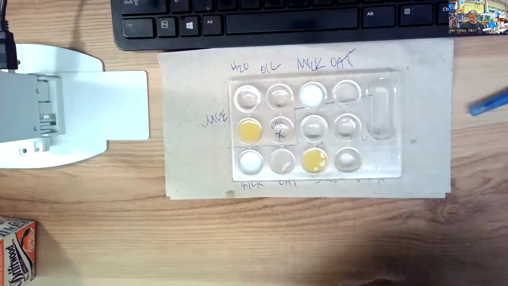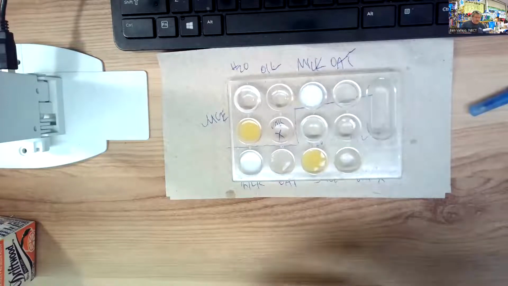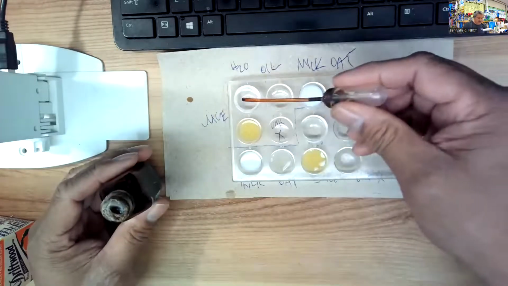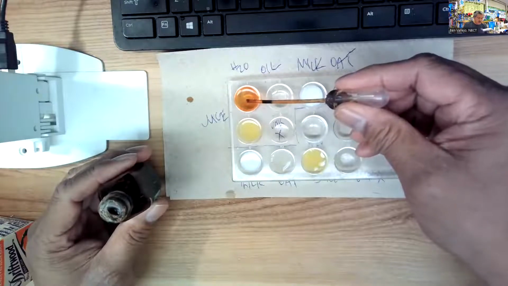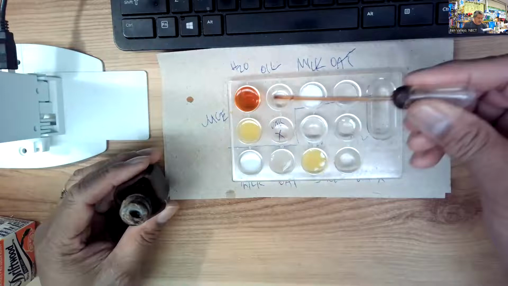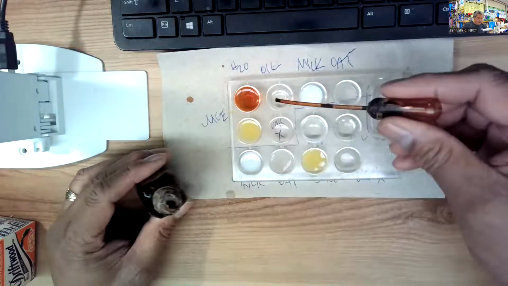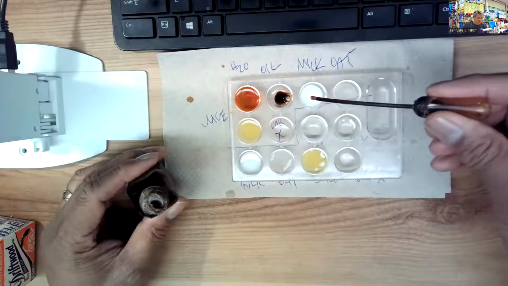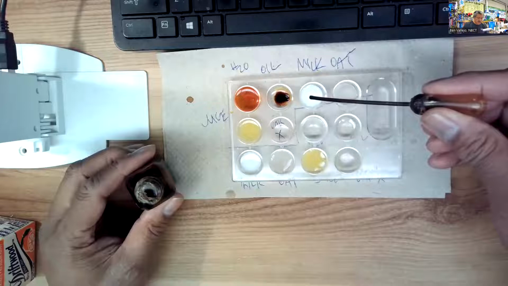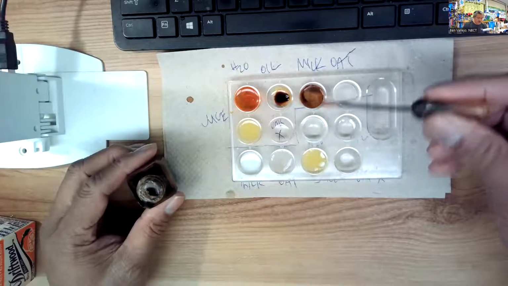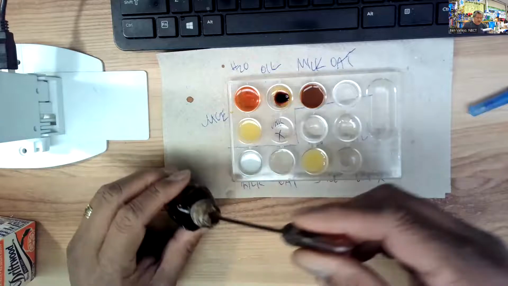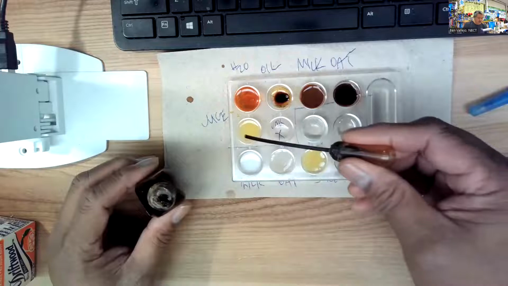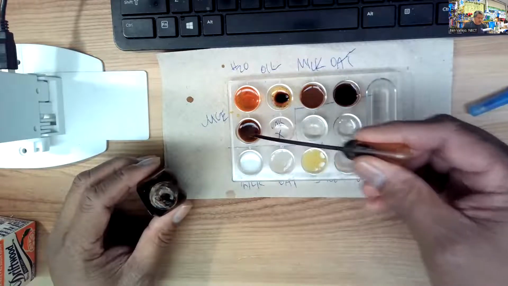So let's run the tests. We have 2 different tests. The first one is Lugol's iodine test. And 3 drops of Lugol's in each one. Here we go. 1, 2, 3. Alrighty. Oil. 1, 2, 3, 4. This is qualitative, so it doesn't matter that I have an extra drop in there. 2, 3. There's the milk. There's the oatmeal. 1, 2, 3. There's juice. 1, 2, 3.